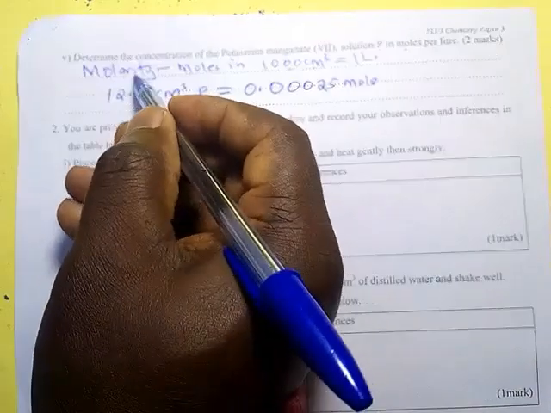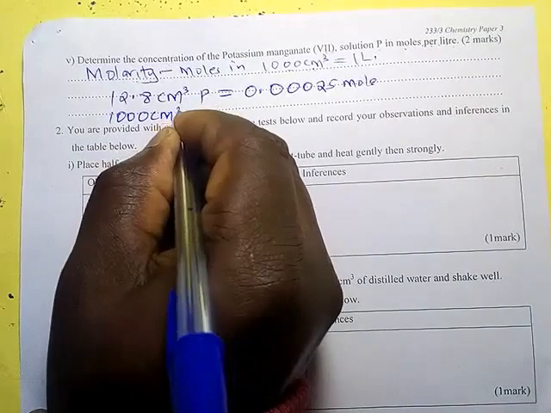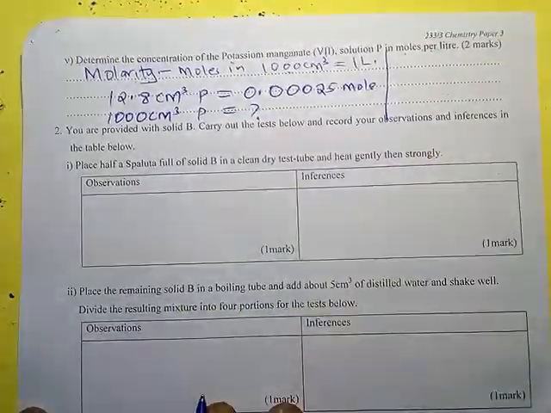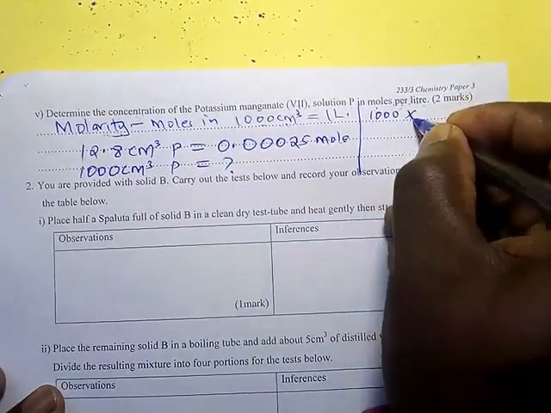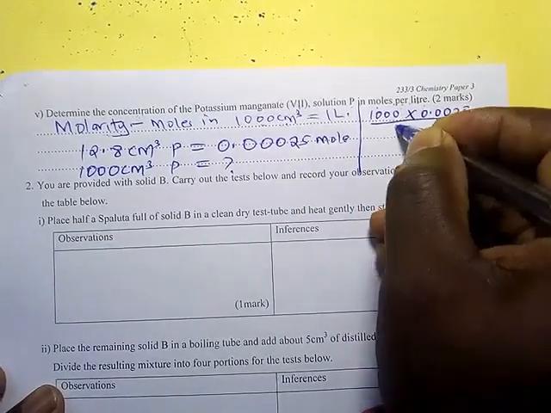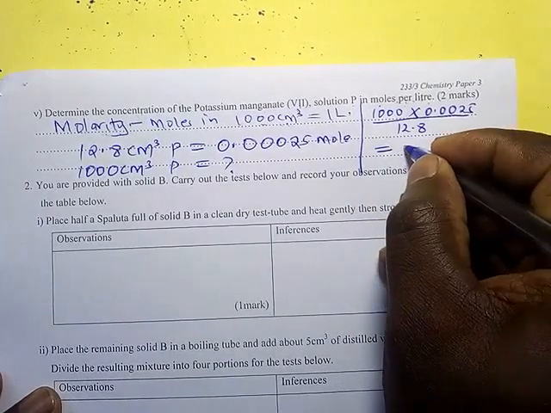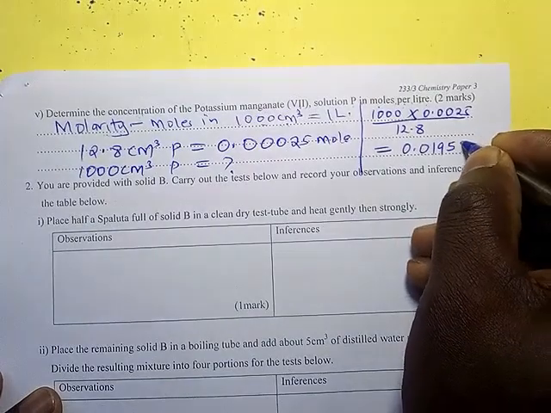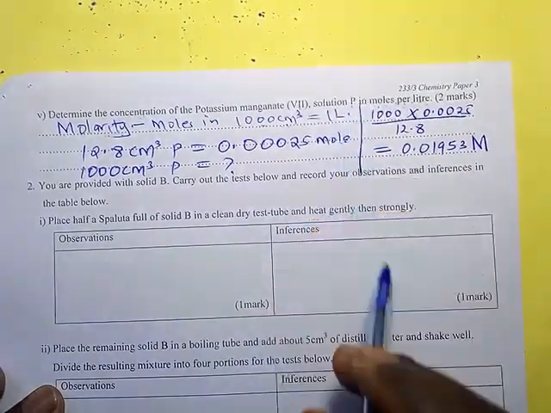Because molarity is in 1,000, we will ask what about 1,000 centimeters cube of solution P will contain how many moles? So this one will give us 1,000 times 0.0025, you divide by 12.8, and this one will give us 0.01953 capital M, and that is the molarity of solution P.